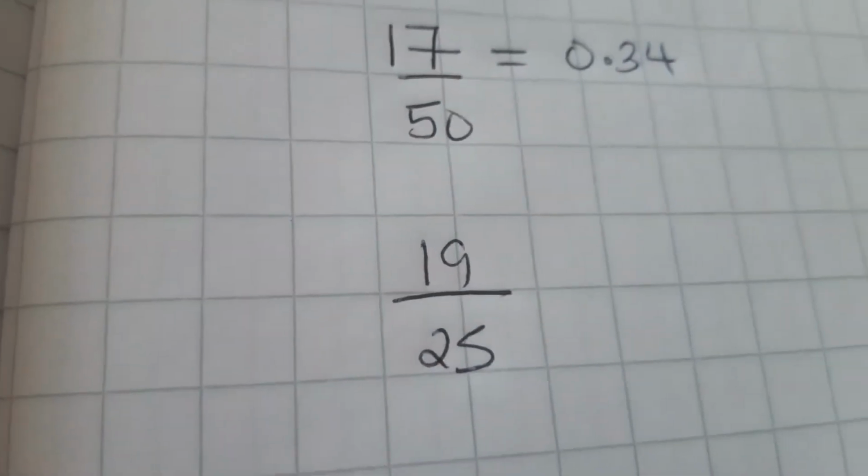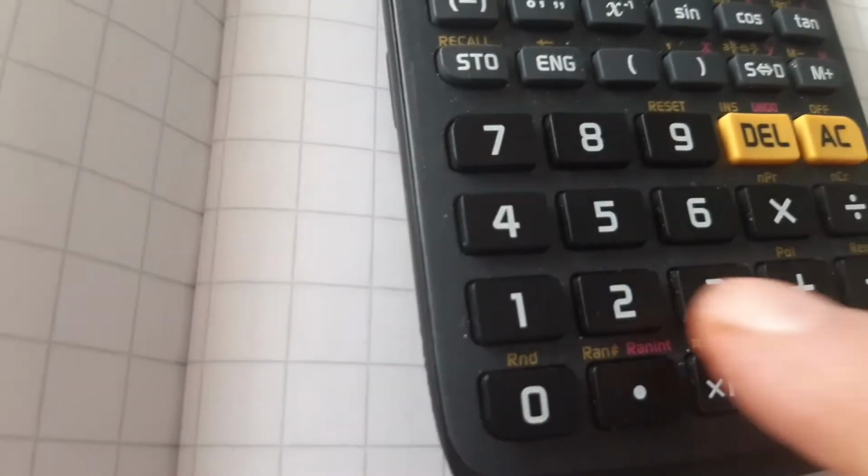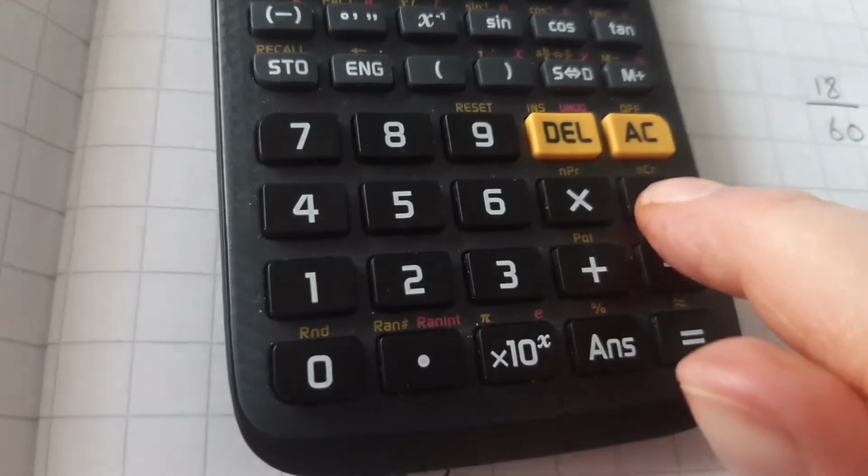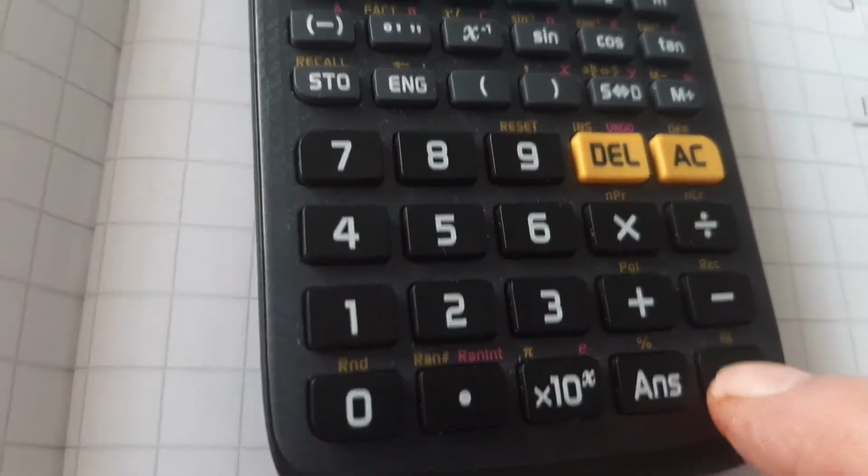Okay, 19 over 25, so you literally do 19 divided by 25 and, I can't read that myself, 0.76.